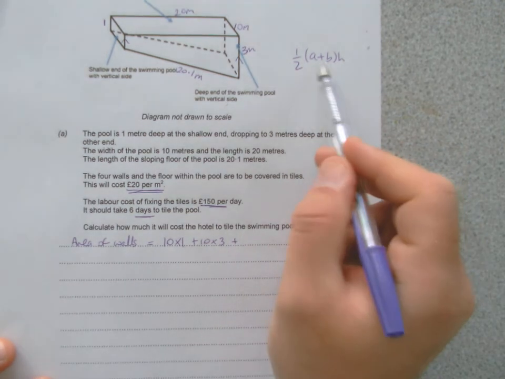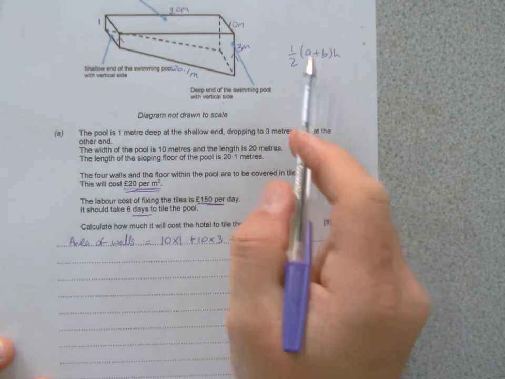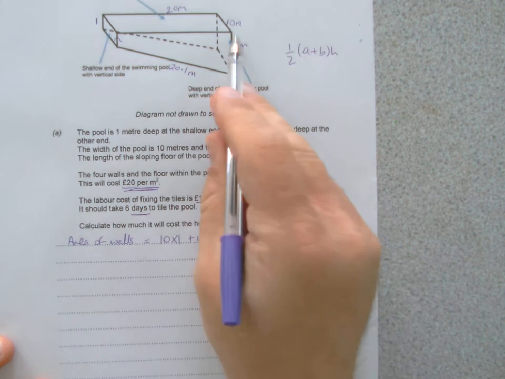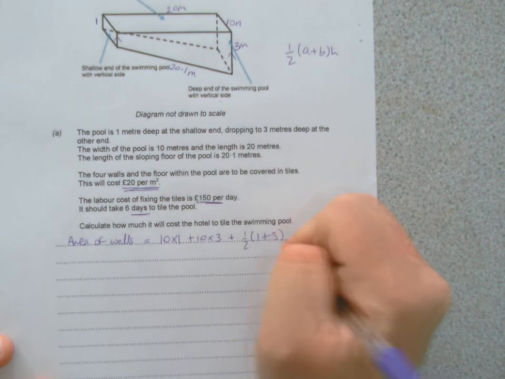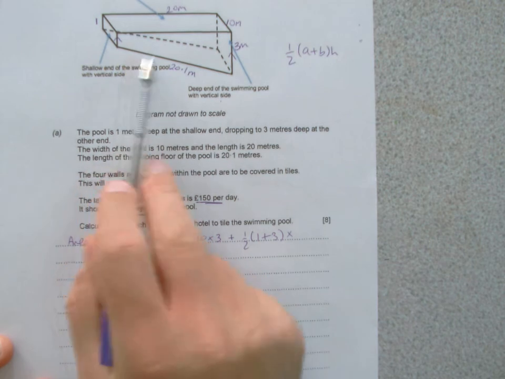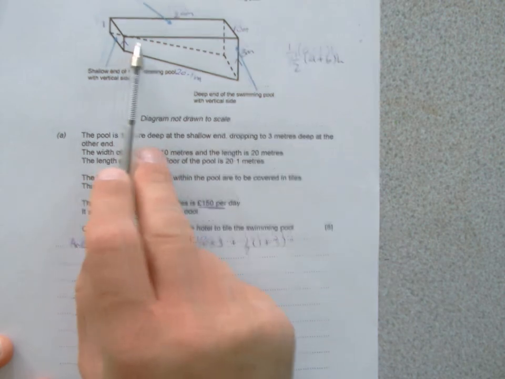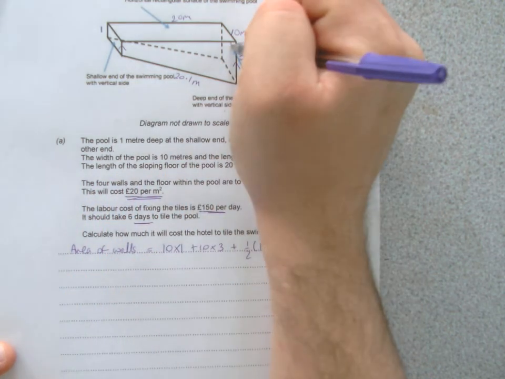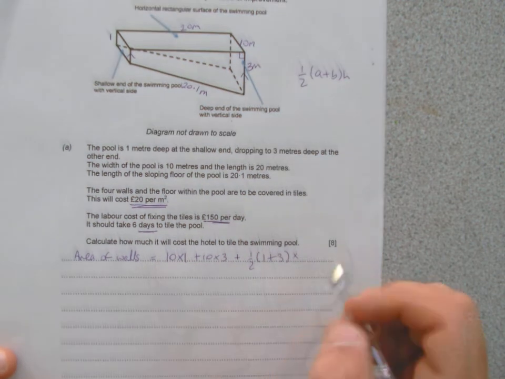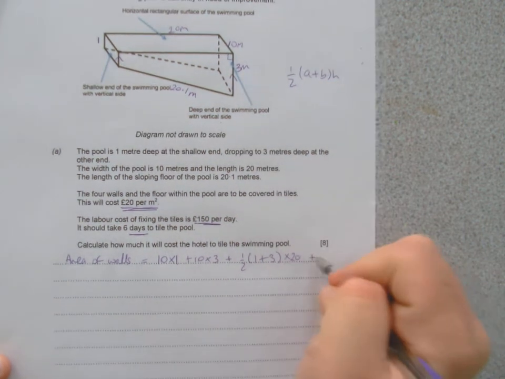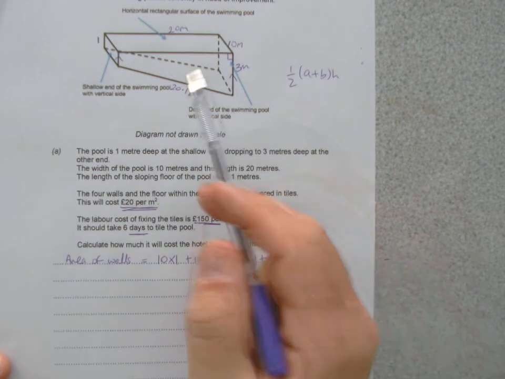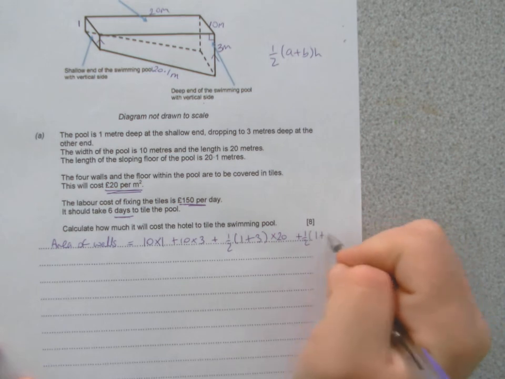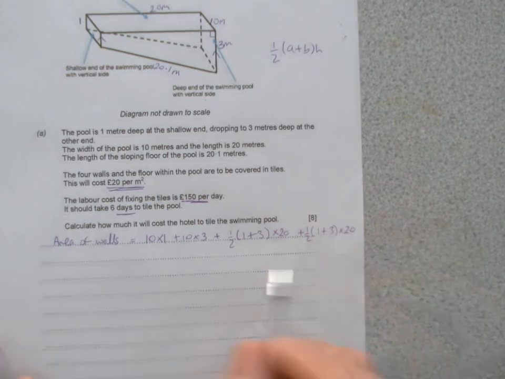Your A and your B are the sides that are parallel. So your A in this case is this side, which would be 1, and then B is the other parallel side, which is 3, and then you've got to times it by the height between them. Remember, the height is not the sloping bit; it's got to be the one that's at right angles to the parallel sides, so that would be 20. And then you've got to add on the other trapezium on the other end. You should realise that the other end is going to be identical, so it is going to be exactly the same.